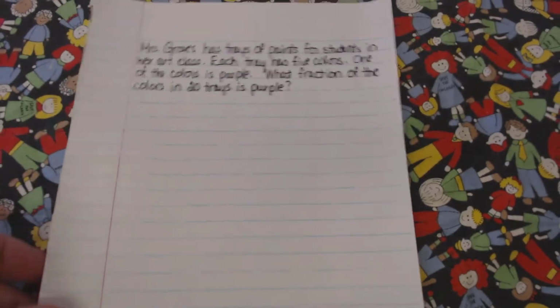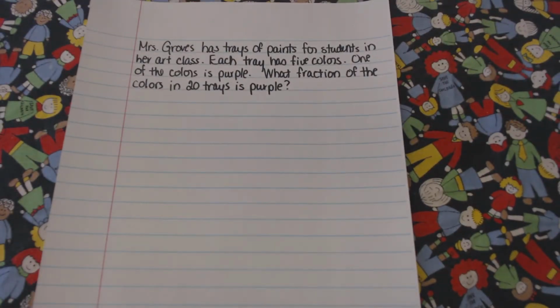Suppose we had the problem, it's written here. Mrs. Groves has trays of paints for students in her art class. Each tray has 5 colors. One of the colors is purple. What fraction of the colors in 20 trays is purple?